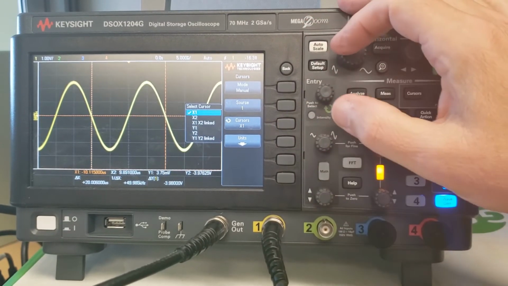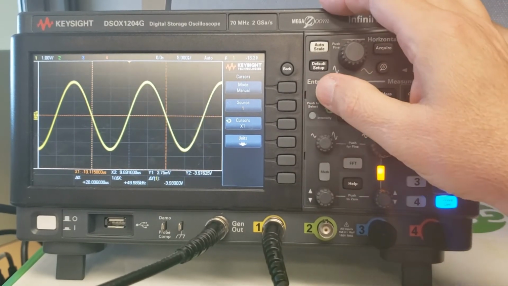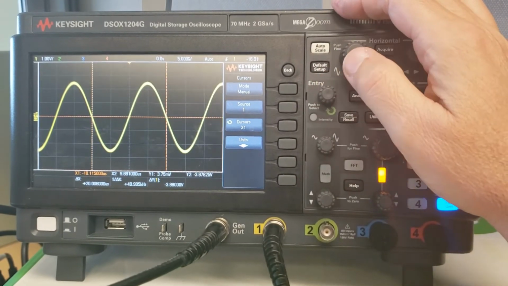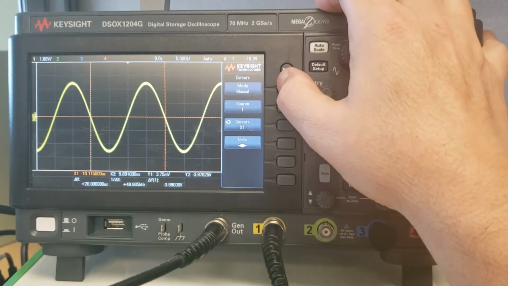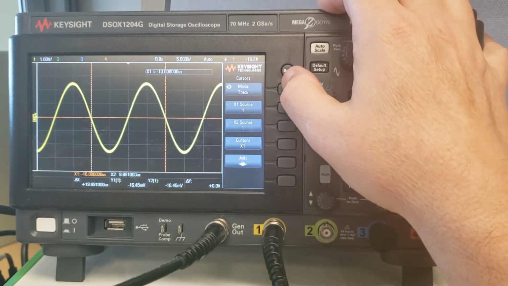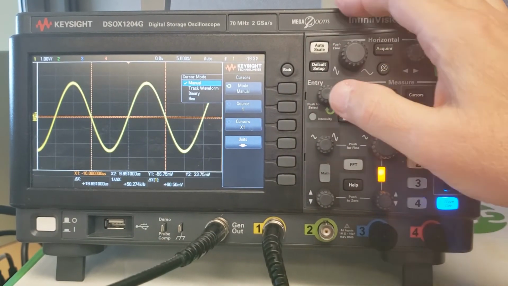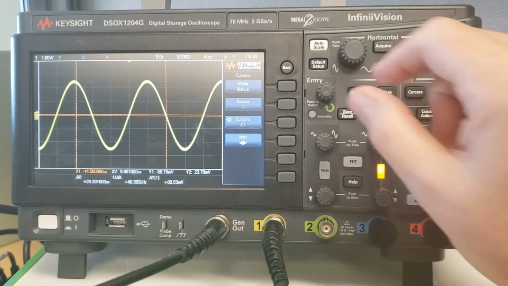Okay, X is the time. And I guess it's this knob that's controlling that. This has a push button. Now, as to how you move the cursors around, manual mode, there we go. So let's pause for a second. Okay, I think I've figured out the cursors.